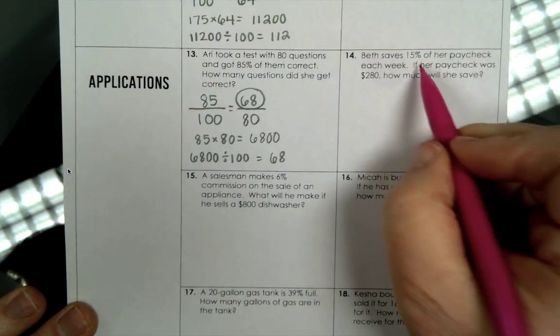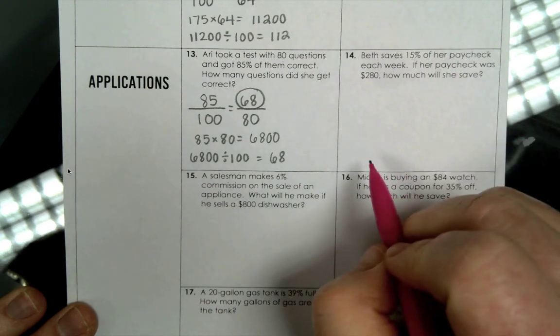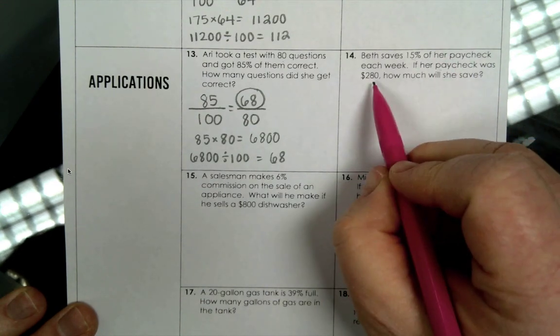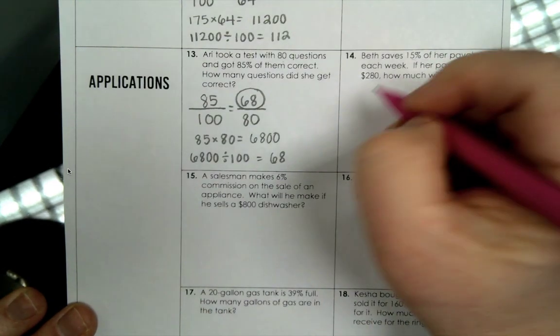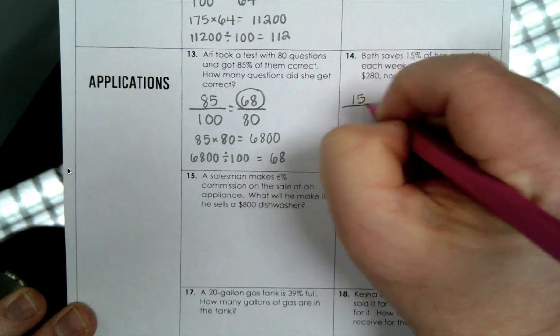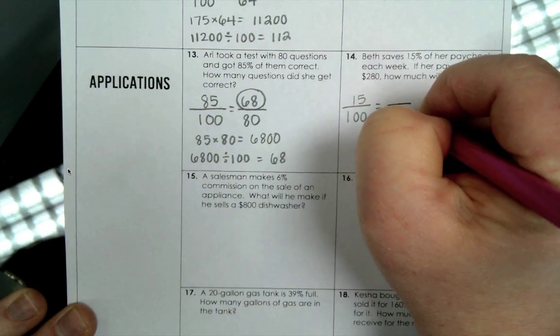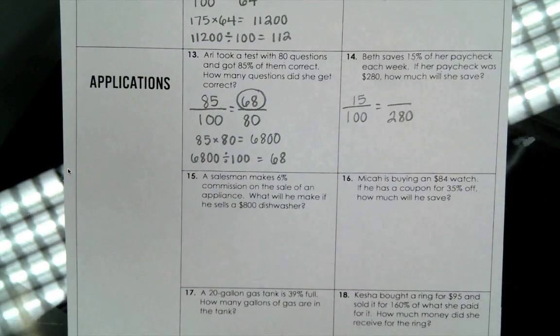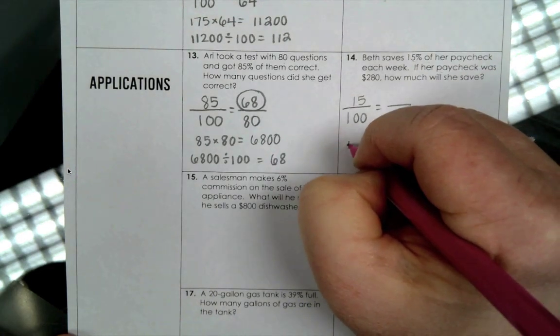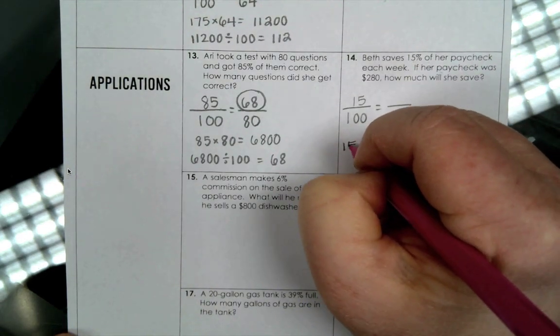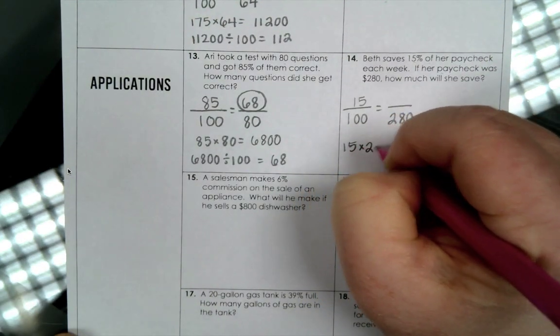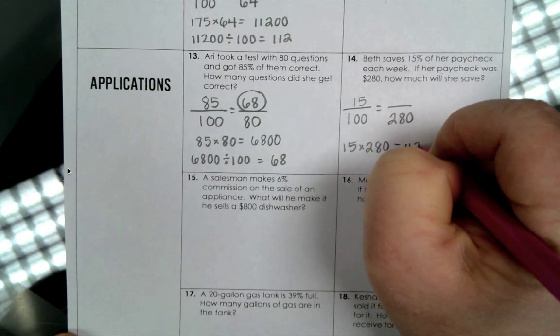Beth saves 15% of her paycheck each week. If her paycheck was $280, how much will she save? I know 15% over 100 equals something over 280. 15 times 280 is 4,200.